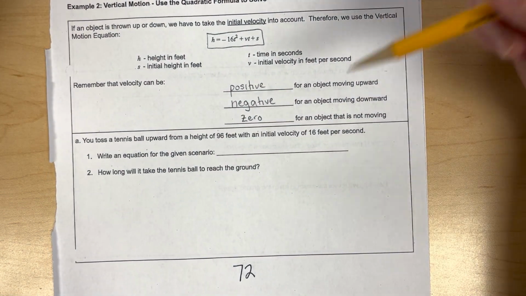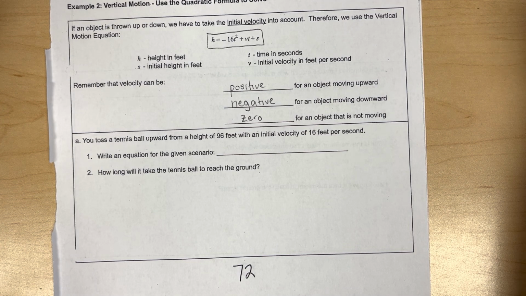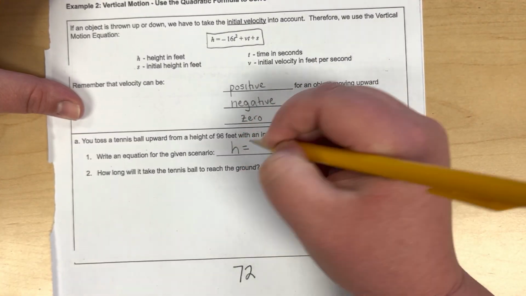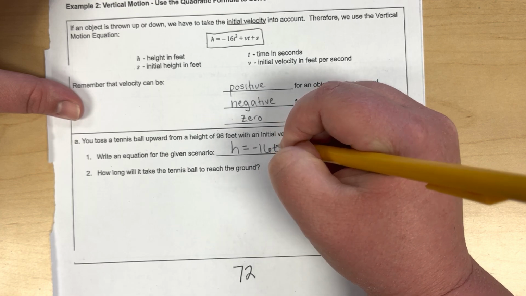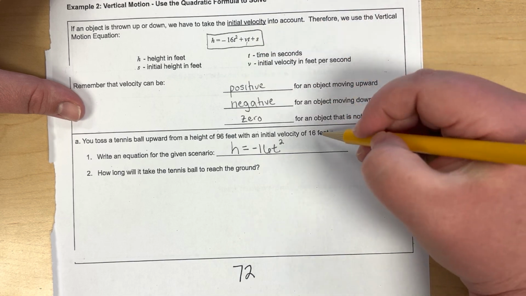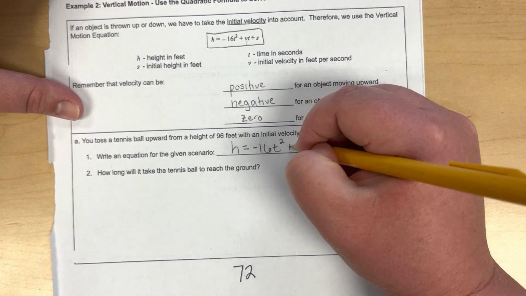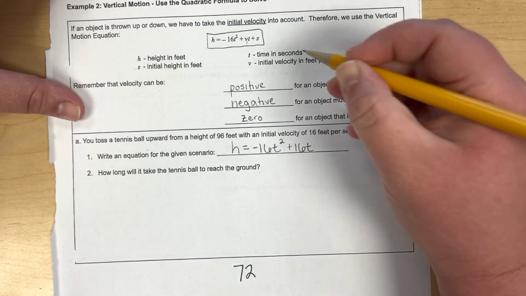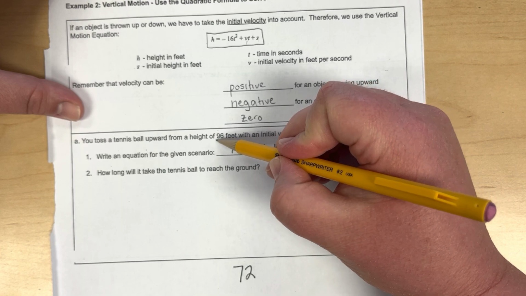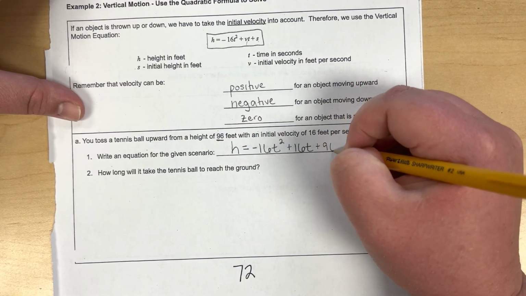The first problem says you toss a tennis ball upward from a height of 96 feet with an initial velocity of 16 feet per second. The first thing we need to do is write our equation. We know that we are going to deal with h equals negative 16t squared. That part never changes. Then v in the formula is your velocity, which they told us was 16 feet per second, so plus 16t. And then S stands for starting height or initial height, and it says that we started at 96 feet. So I'm going to put plus 96 at the end.